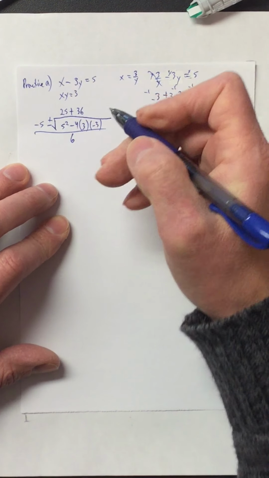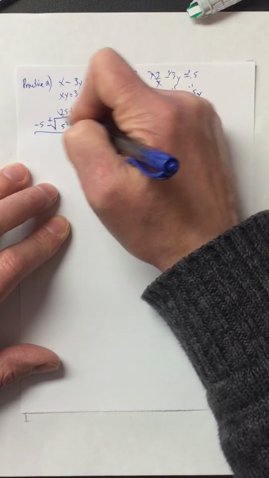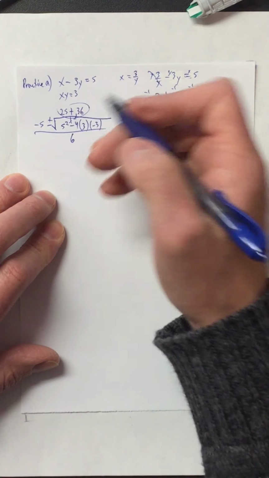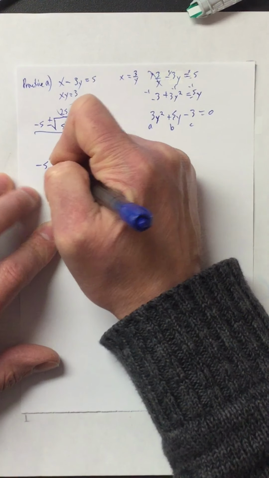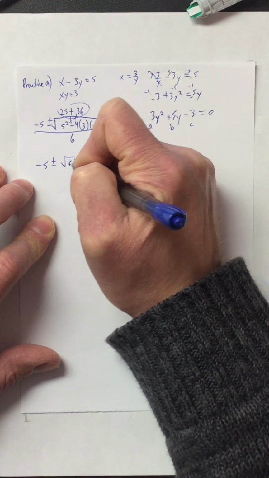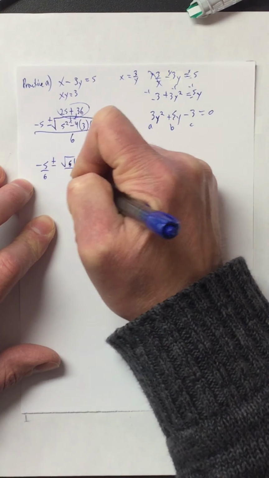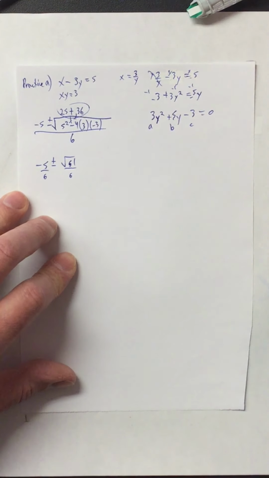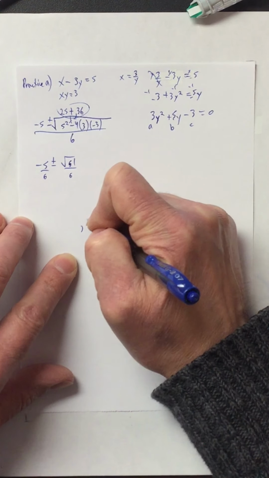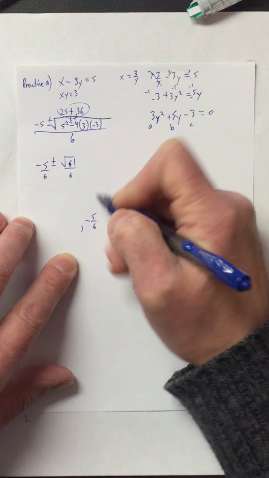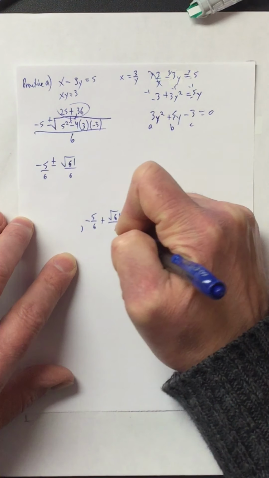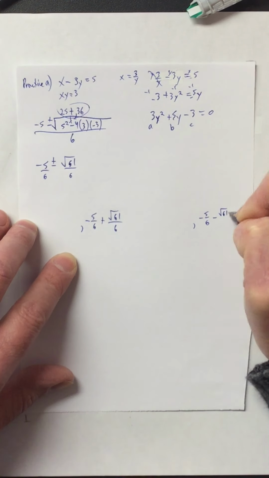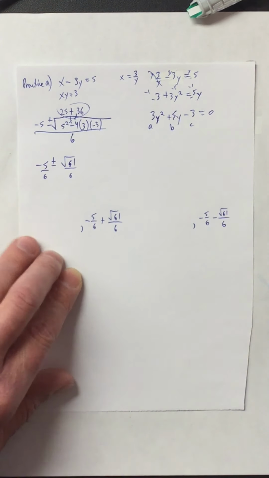So if I add those together, I'm doing that inside here. That's supposed to be inside here. All right, if I add those together, it looks like I get 61. So now I have negative 5 plus or minus the square root of 61, and that's over 6 here, and that's over 6 there. Okay, so there's my answer for my y values. Let's start my answer down here. So minus 5/6 plus square root of 61 over 6, and then minus 5/6 minus square root of 61 over 6. All right, so those are my two y values.